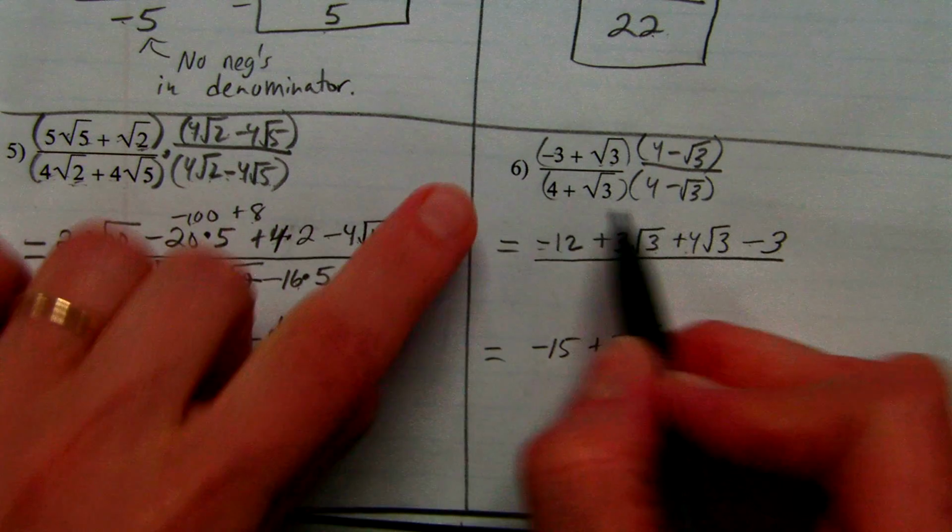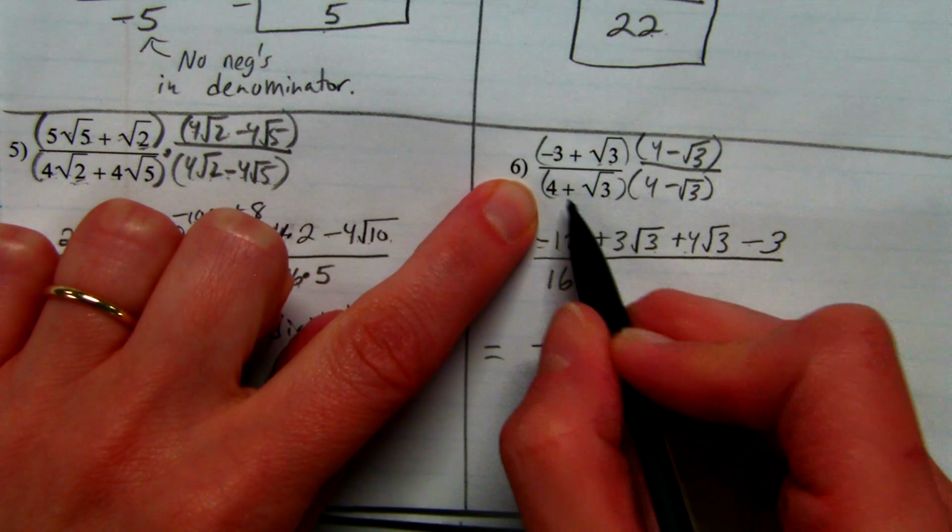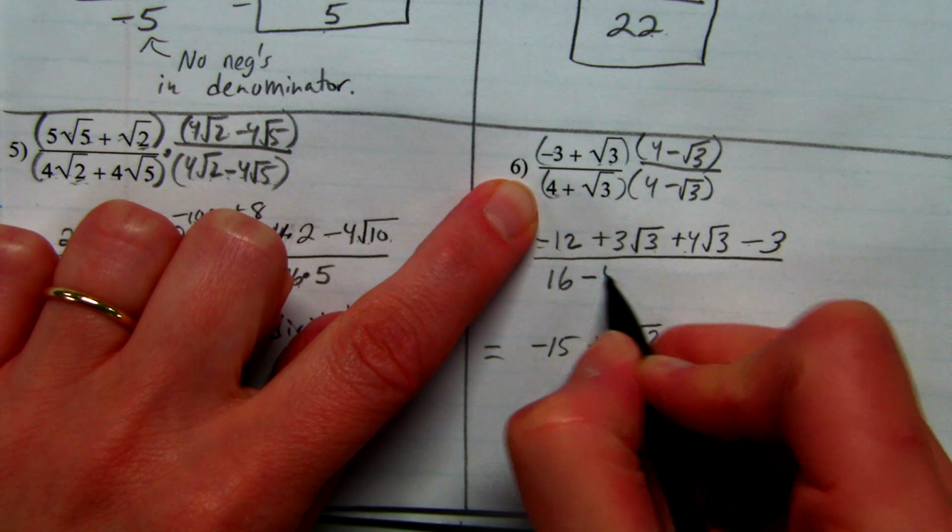So on the bottom, 4 times 4 is 16. 4 times negative radical 3 is negative 4 radical 3.